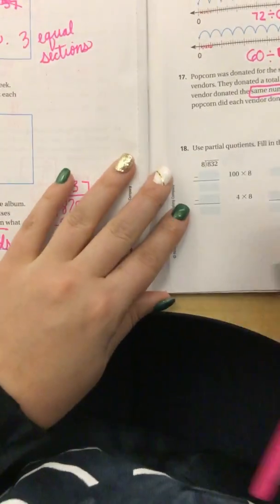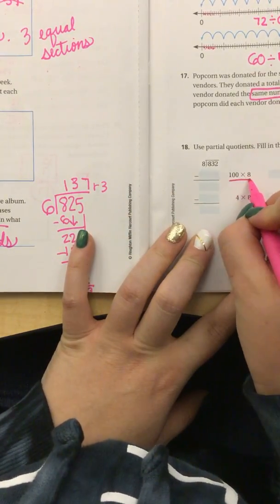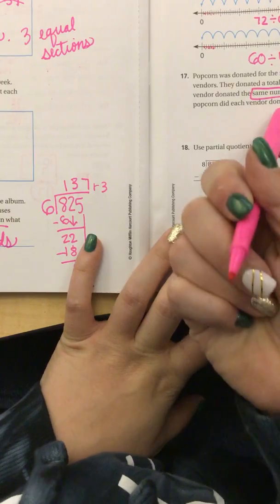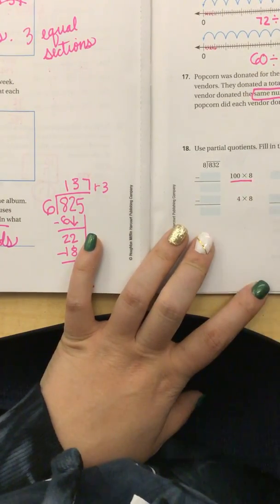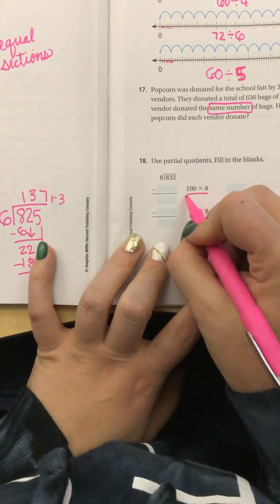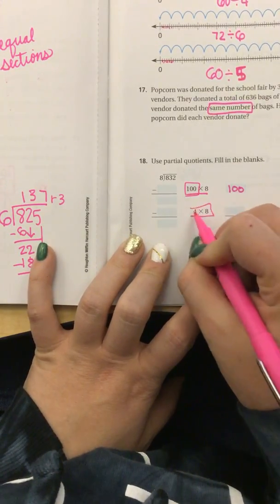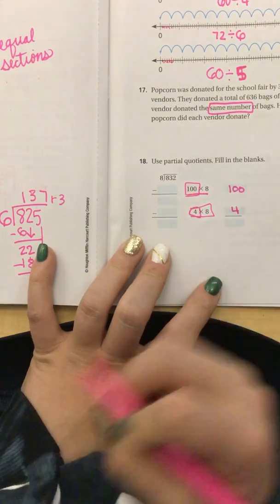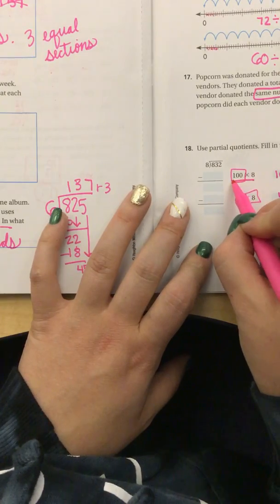All right, partial quotients. When you see this partial quotient, this tells us a lot of information. On the right side of this, we are just telling us how many groups of 8 we're taking out. Well, we can see that we're taking out 100 groups of 8. And over here, I'm taking out 4 groups of 8.